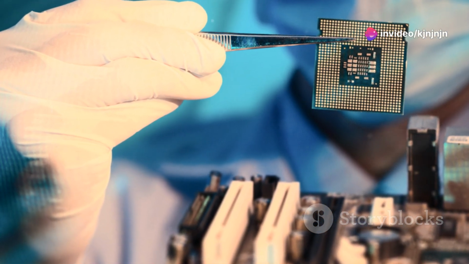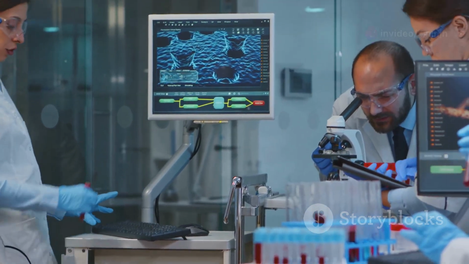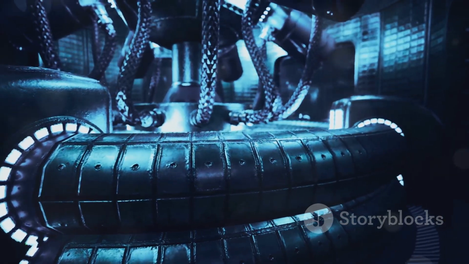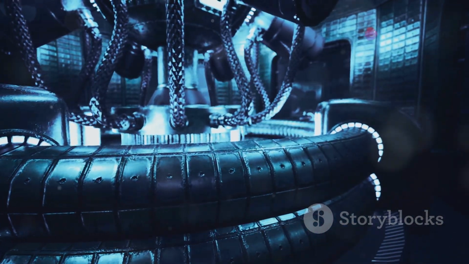Nanotechnology is enabling the development of miniature strain sensors with enhanced sensitivity and resolution. These advancements are expanding the possibilities of strain measurement.